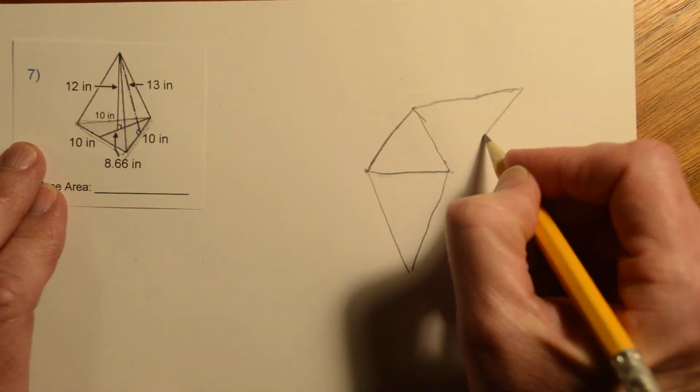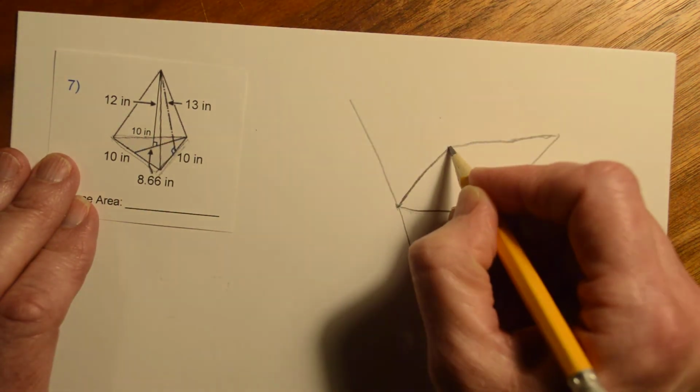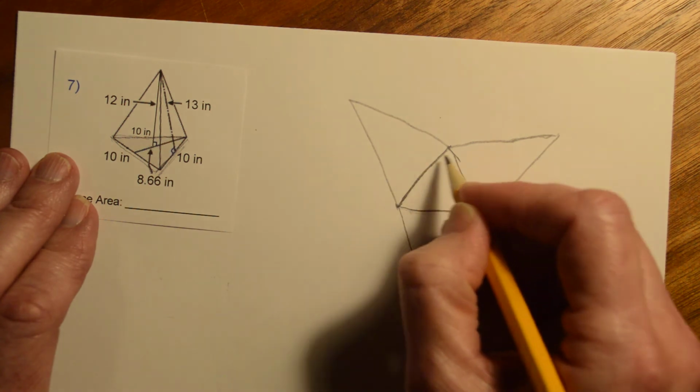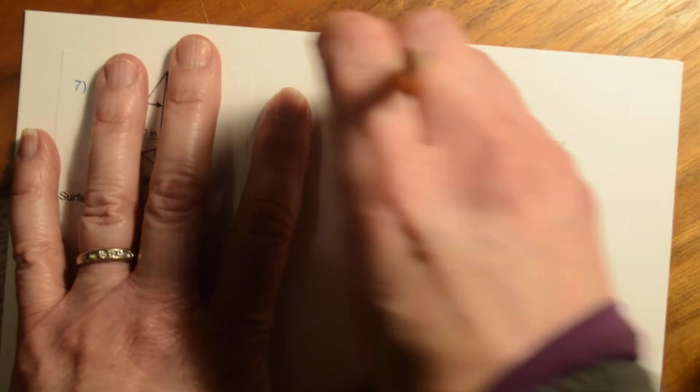Sorry, I'm trying to draw around a tripod leg, so it's a little bit tough there to get it right. Okay, so pretend that they're congruent. Let's maybe come out here.